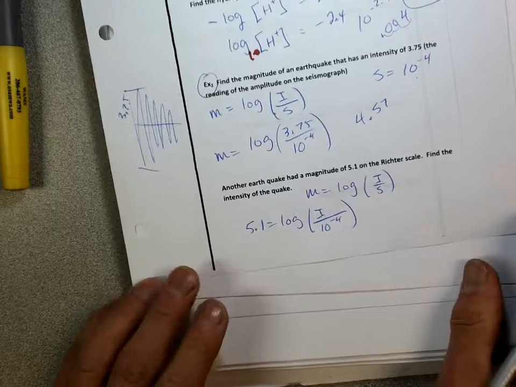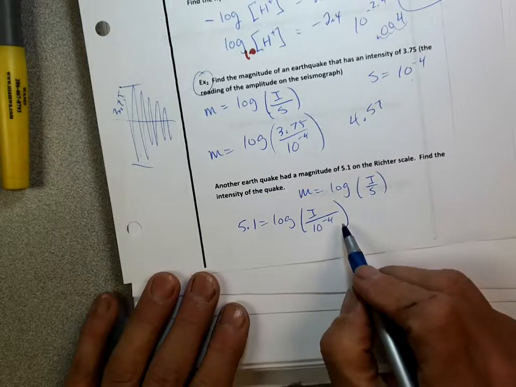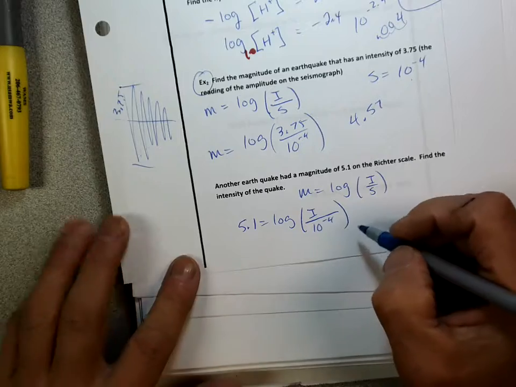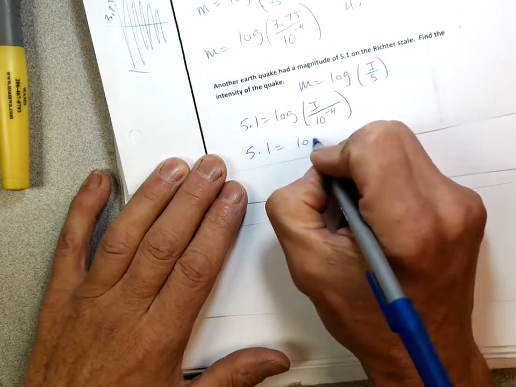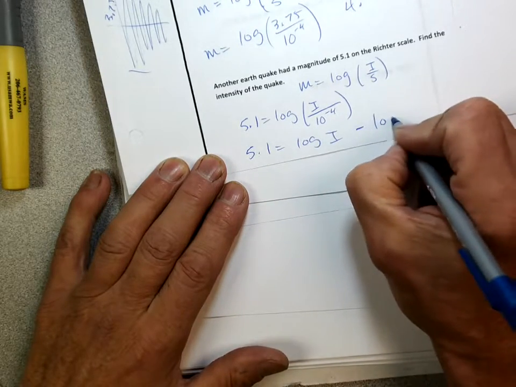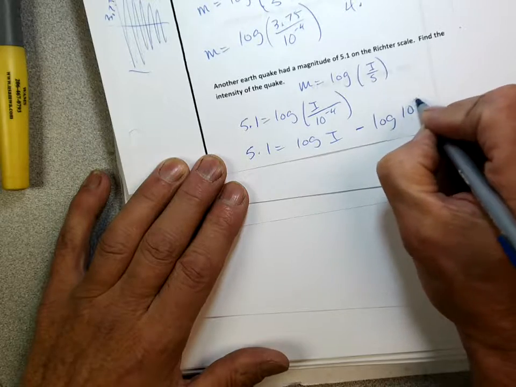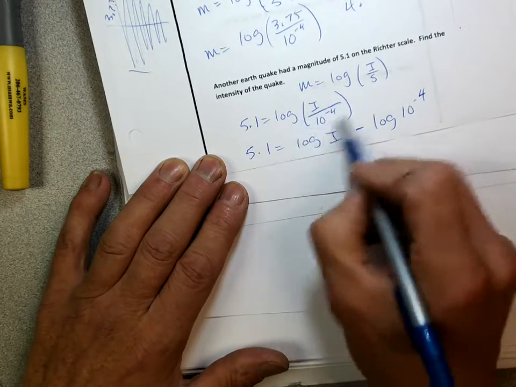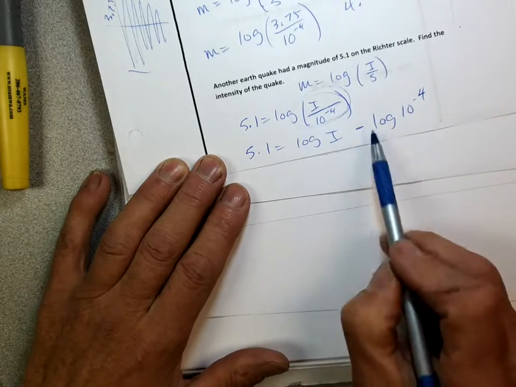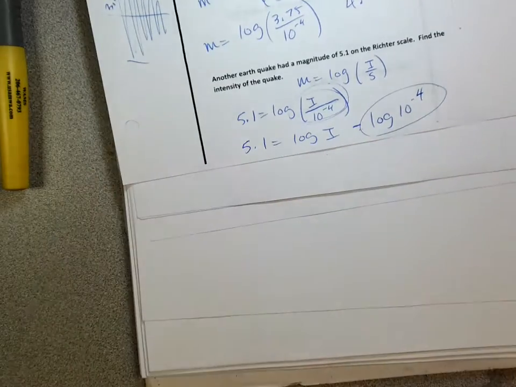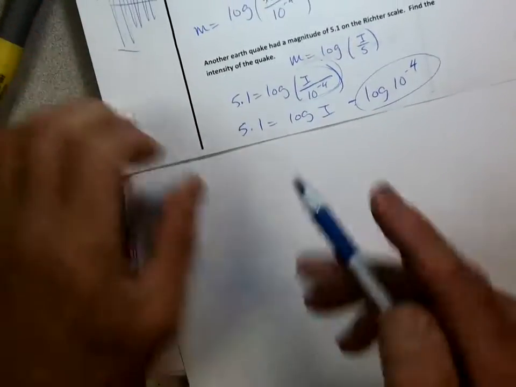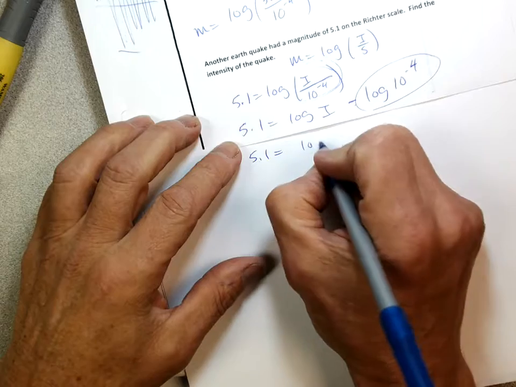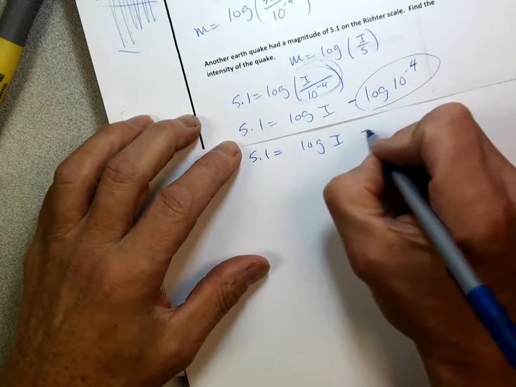Now, what I'm going to do is, well, it's inside, so I'm probably first just going to break it up into two logs. 5.1 equals log of I minus log of 10 to the negative 4, okay? And I can't multiply because it's inside. Does that make sense? But I can break it up by subtracting, right? And this I can just use my calculator, right? And that should probably be negative 4. That's my guess. Okay? So that's probably going to be negative 4. I'm running out of room here, but I'll slide it down. So I'll go 5.1 equals log of I minus negative 4.